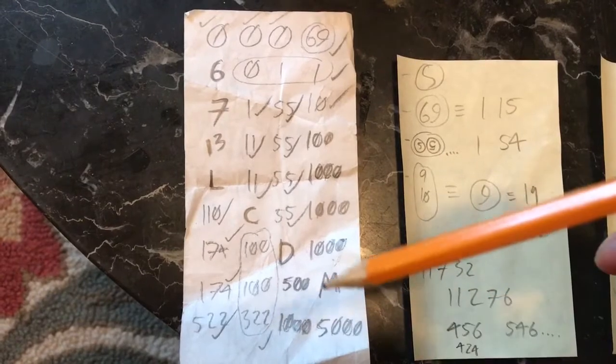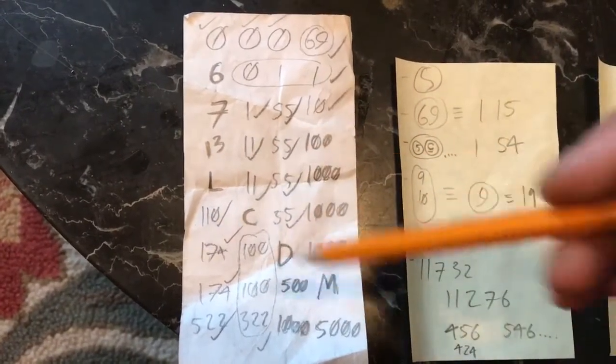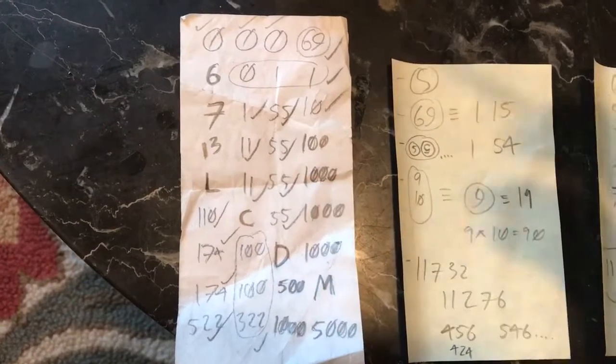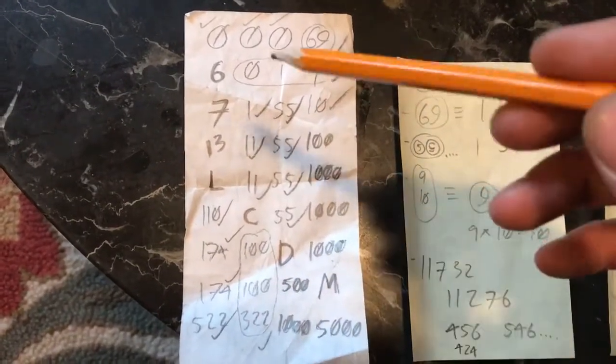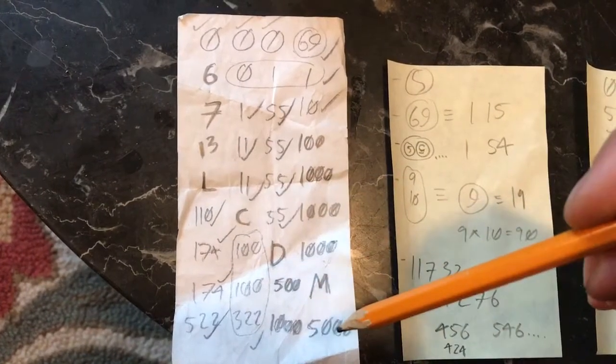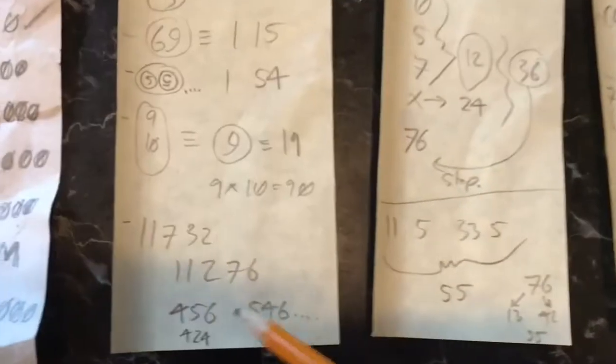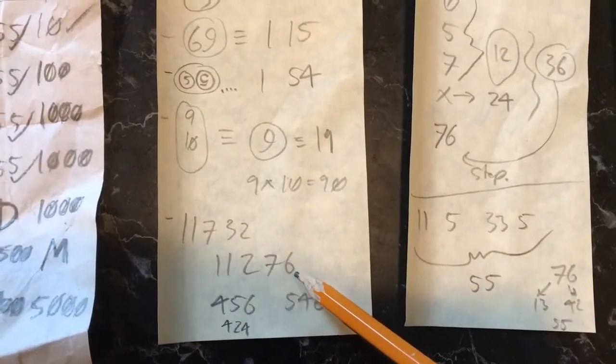Basically, we got 1, 2, 3, 4 letters. The rest are numbers. Now let's just count the letters as their numbers this time. So if you actually sum everything, so if you take 6, 7, 13, 50, 100, 500, 1,000, 5,000, 1,000, 500, 1,000, 1,000, 1,000, 100, it actually sums to 11,276.